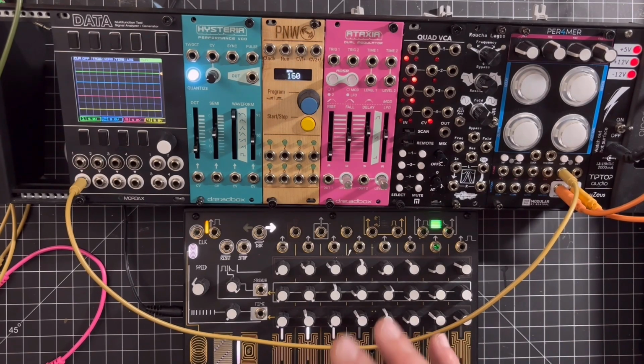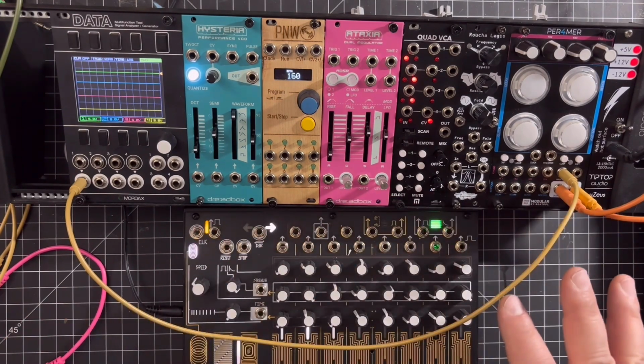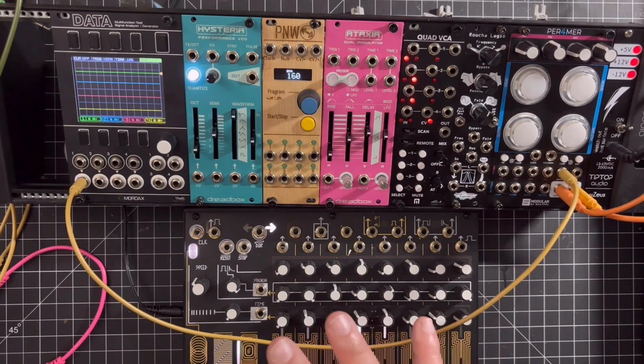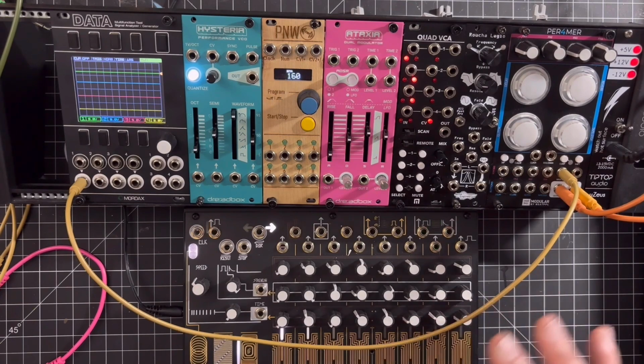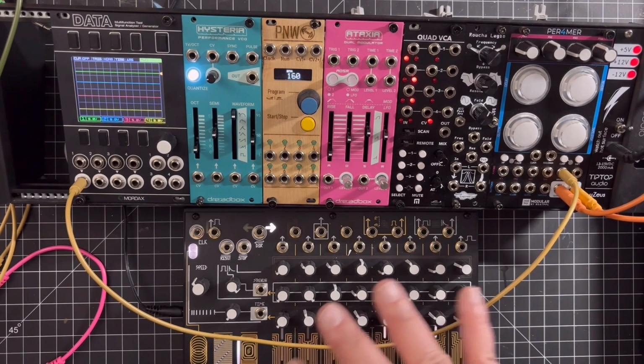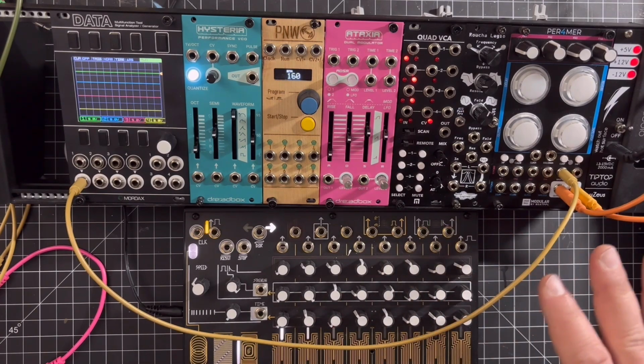This will hopefully help you understand how modular synthesis works, because if you understand this basic concept, you understand the most important parts of modular synthesis. There's so much to explore, so many different synthesis concepts, but this is where it all starts.